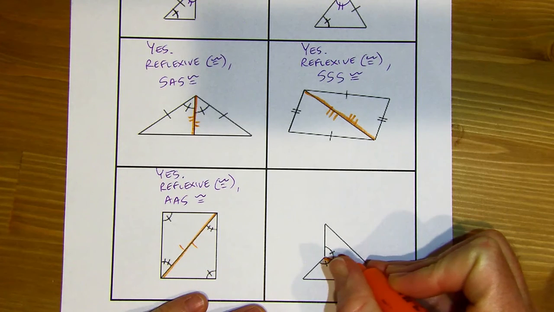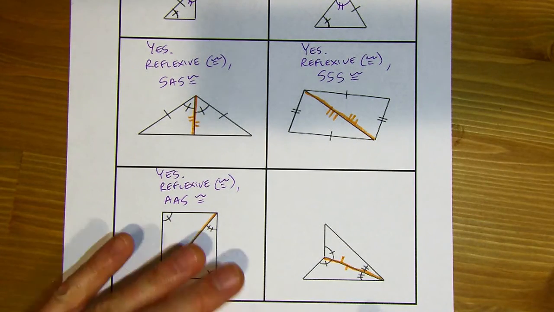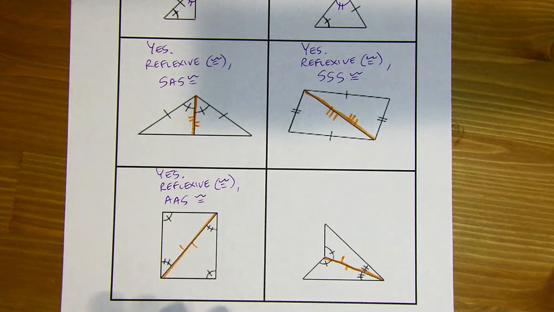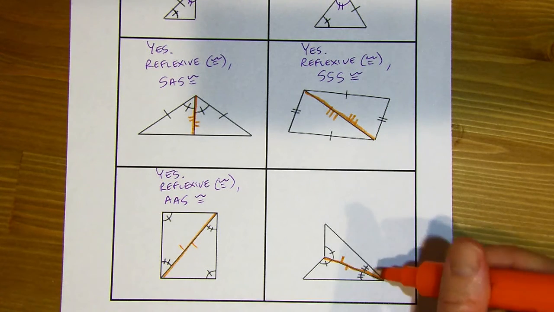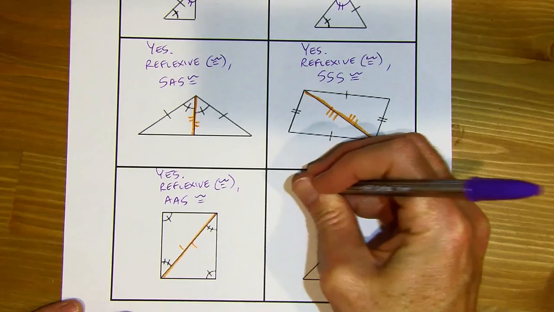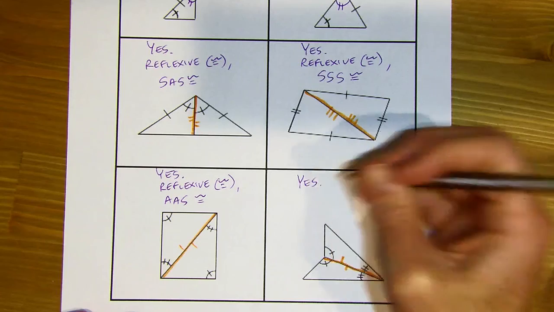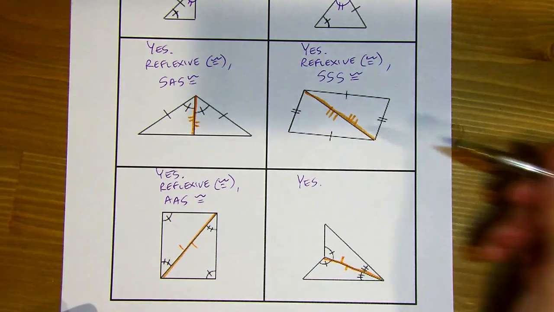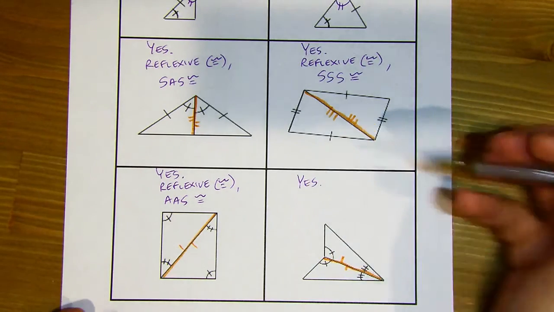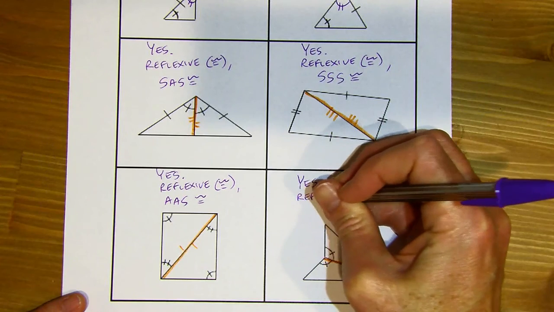Okay, the more of these you do, the more repetitive they get, and a lot of times you'll just look at these and see right away, oh, you're going to use the reflexive property or you're going to use the vertical angles theorem. Those are the ones that come up the most often. Occasionally you might use alternate interior angles or something like that, but usually it's either vertical angles when you have the intersecting lines, or reflexive when we've got the shared line.